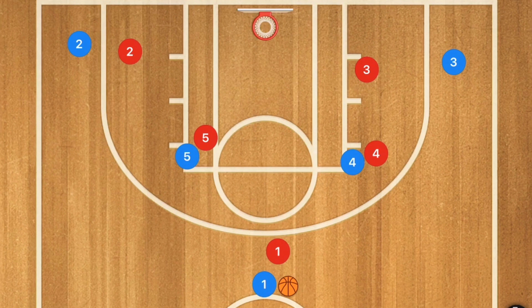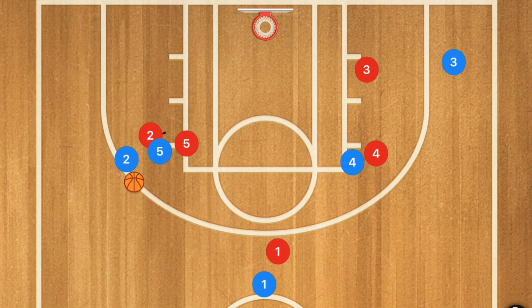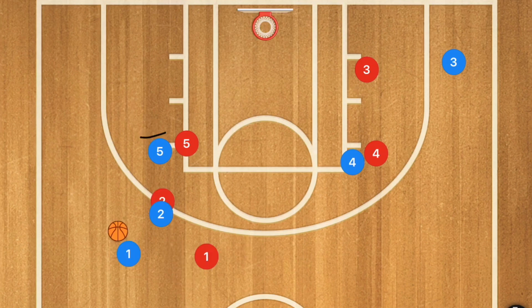Now this is another Horns basketball play. We're going to be having player 5 popping out for a screen for player 2. Player 2 is going to use that screen and player 1 is going to pass him the ball. But really quickly, he's going to release that ball back to player 1. And then player 1 will dribble out towards that left side. We're going to be having player 5 popping out towards the 3-point line.